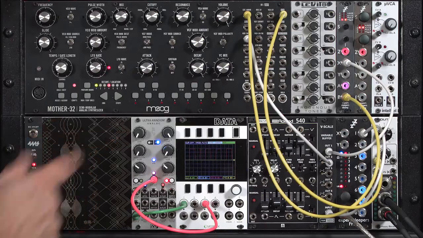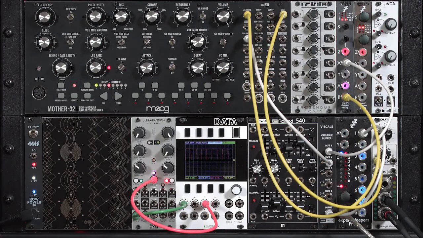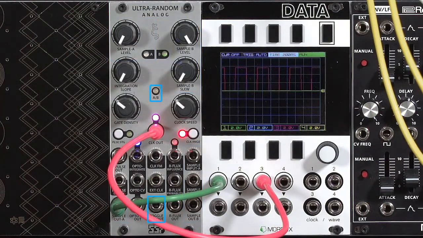The idea of a sample and hold is that it samples an incoming voltage, then holds it for as long as the gate says to keep that signal. Then when there's a new gate high, it says resample the input, and now we have a new output voltage. So it's a way of breaking up a smoothly fluctuating input to create discretely stepped outputs. The URA has two sample and holds and a way of toggling in between them to create a third.